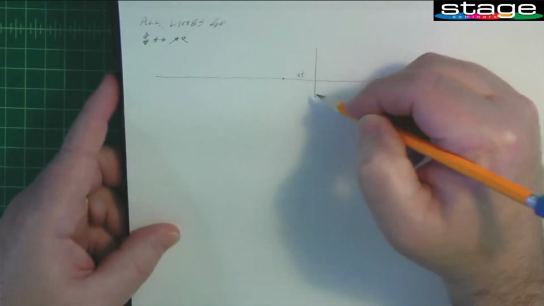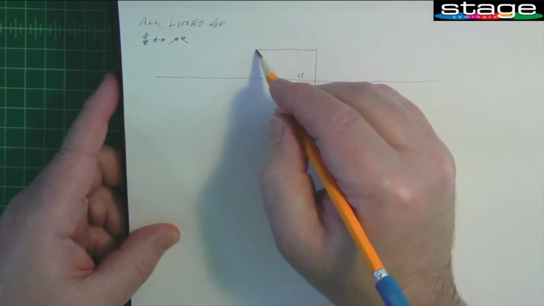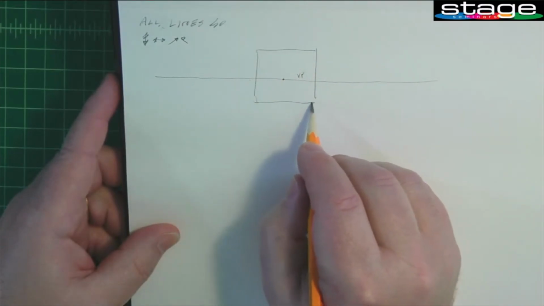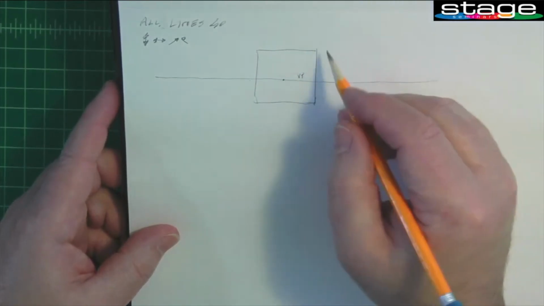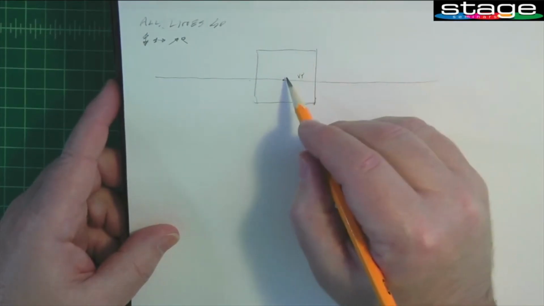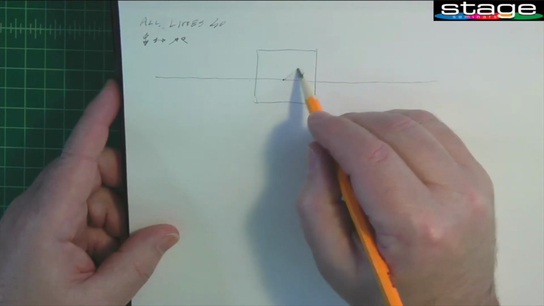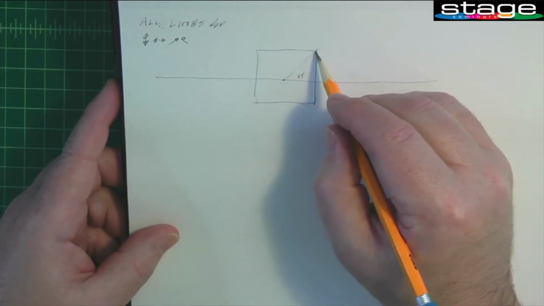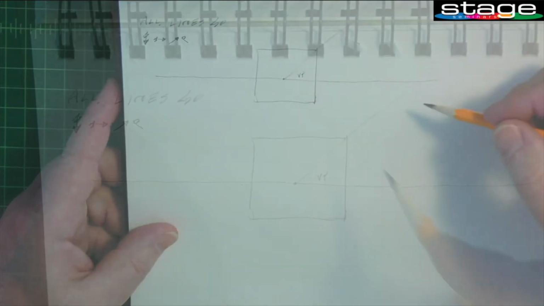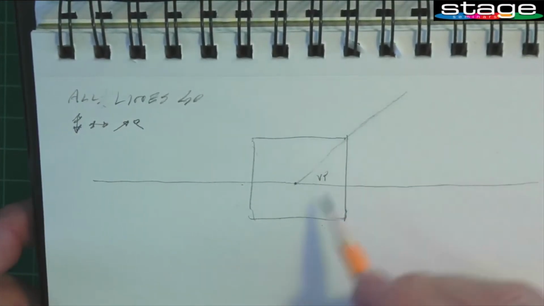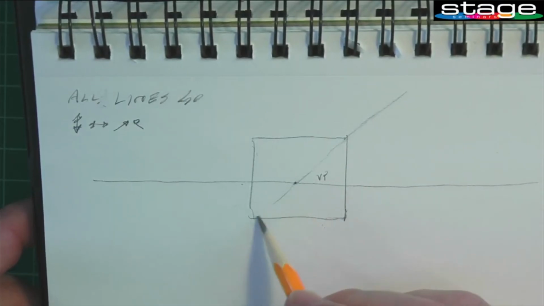So let's draw a quick square here, and we'll make this the back wall of a room. Notice I'm not using a ruler or anything of that sort yet. And I can come out here. Here's a vanishing point line coming out straight up like that. We're going to go straight through that corner like so. So it comes straight up like this. And we can do another one straight down like this, right through this corner.